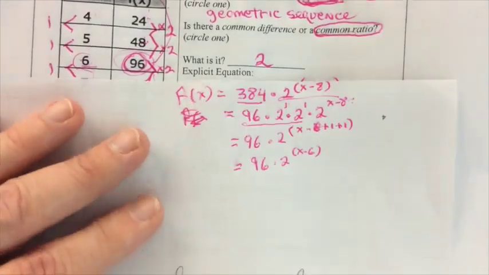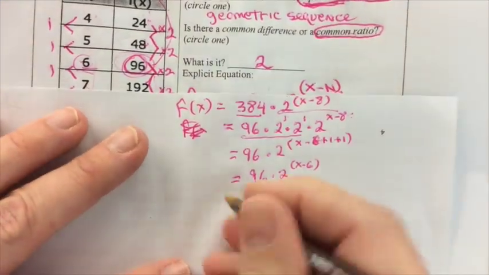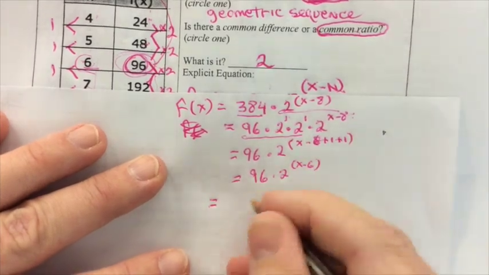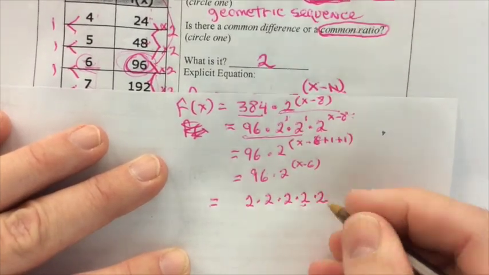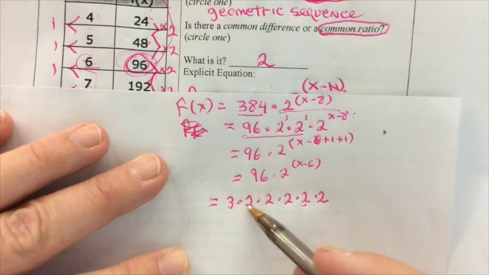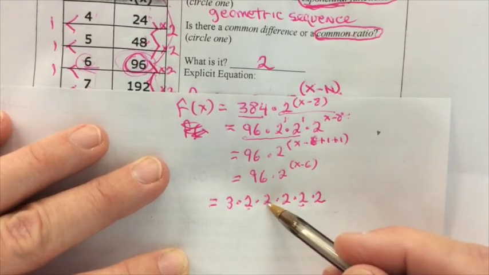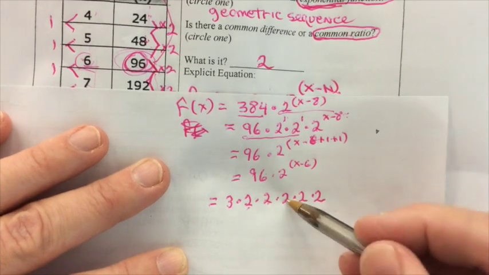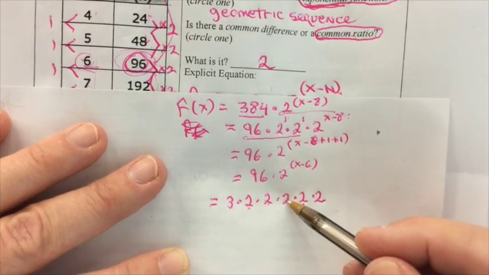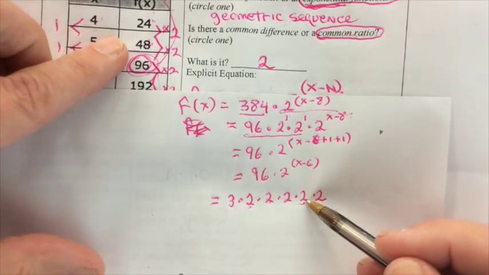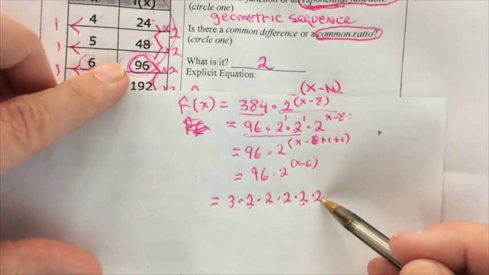Okay. In fact, let's see, 96 is 3 times 2 is 6, times 2 is 12, times 2 is 24, times 2 is 48, it's starting to look familiar up here, times 2 is 96.